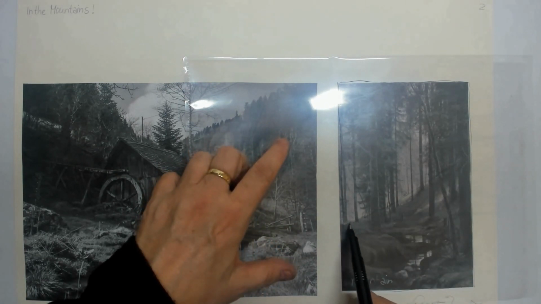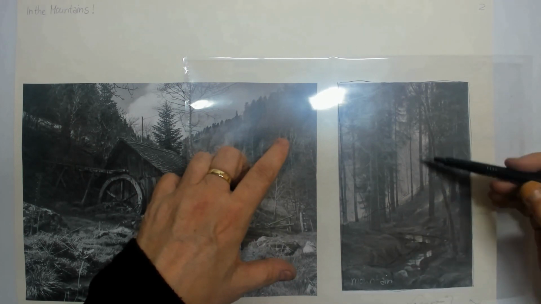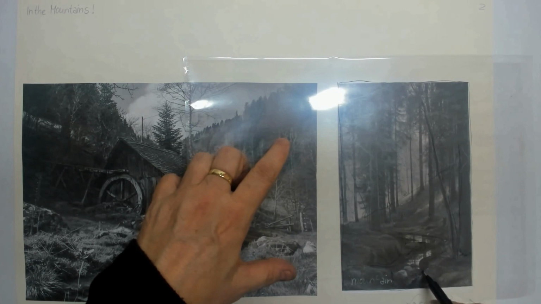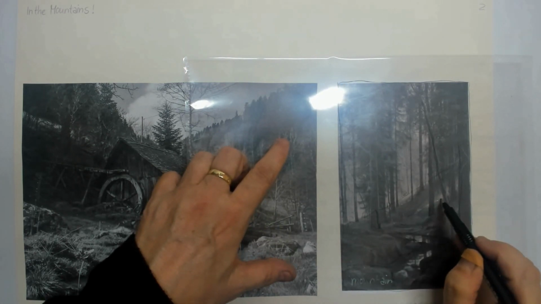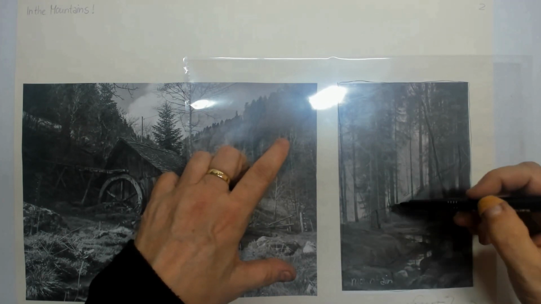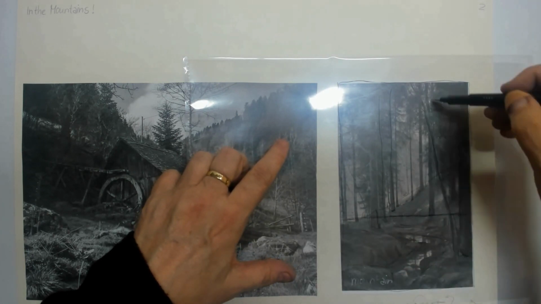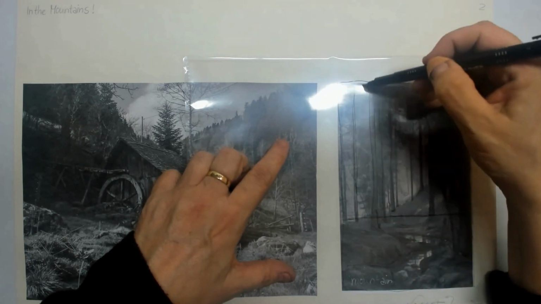Now I can see the motion. I can see the motion of the flow of that little stream there. And I can also see that the trees in front of me, closest to me, are much bigger at the base than the other trees that are in the more far distance. And at this point, I couldn't look up on stuff anymore.